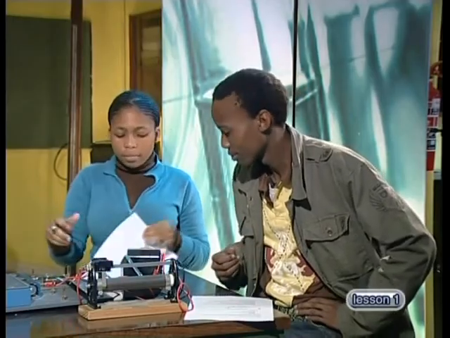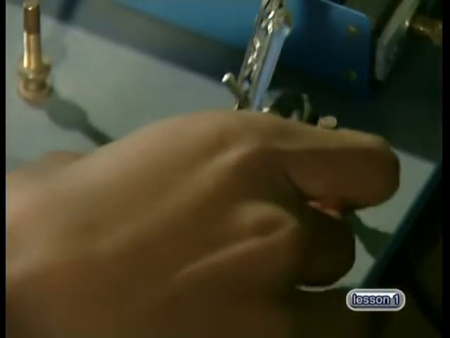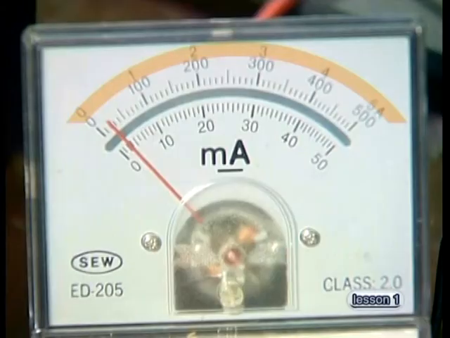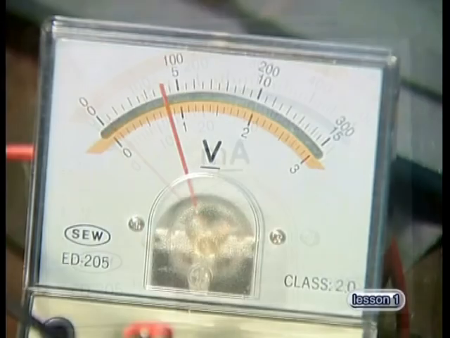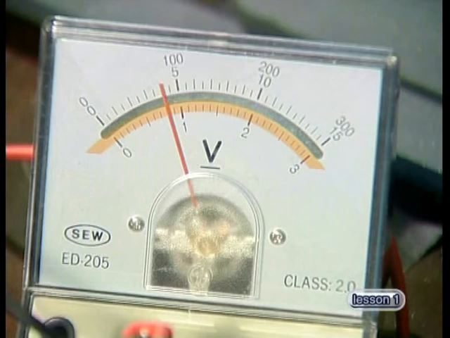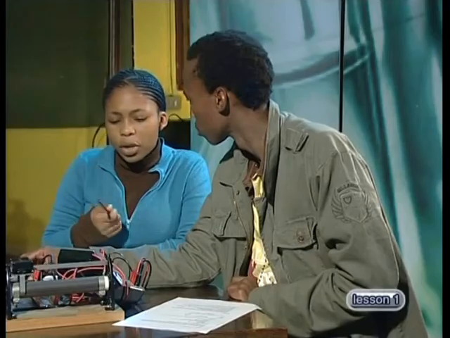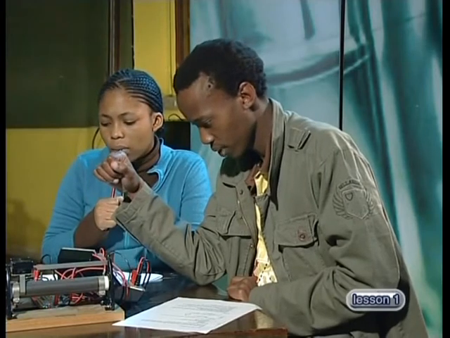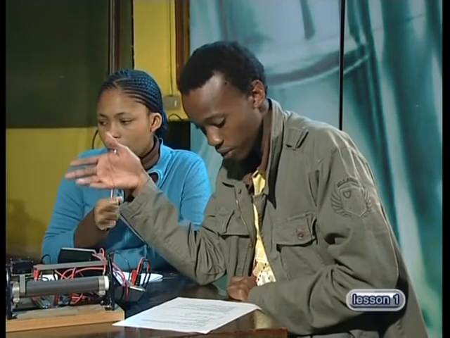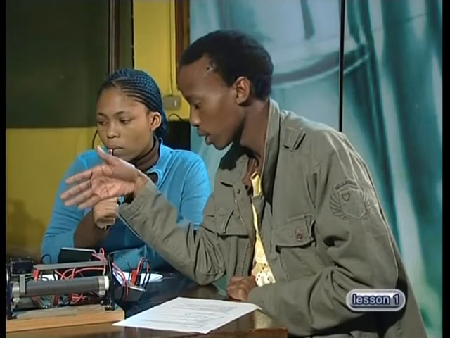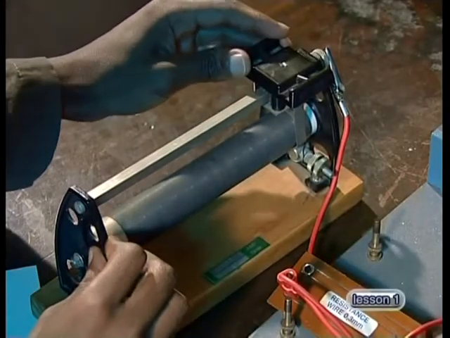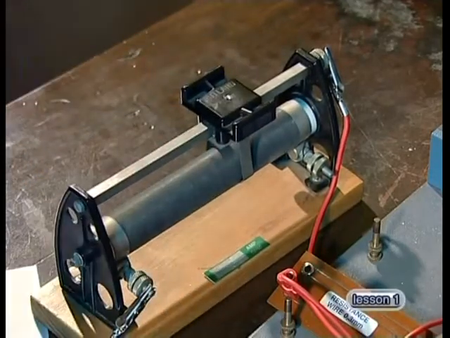Okay. I'm going to close the switch now. The reading on the ammeter is 0.2 milliamperes. And the reading on the voltmeter is 0.8 volts. Quickly open the switch. Okay. The instruction says that we have to let the wire cool down for a few minutes. I think that's long enough. Okay. I'm increasing the current.